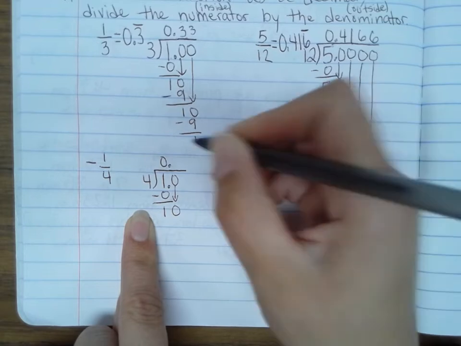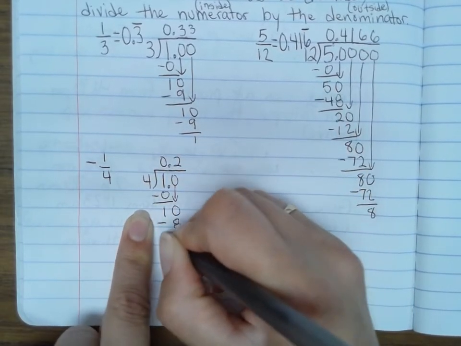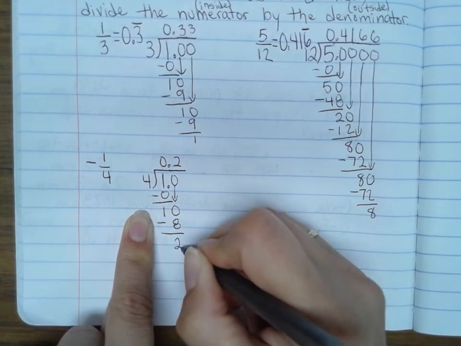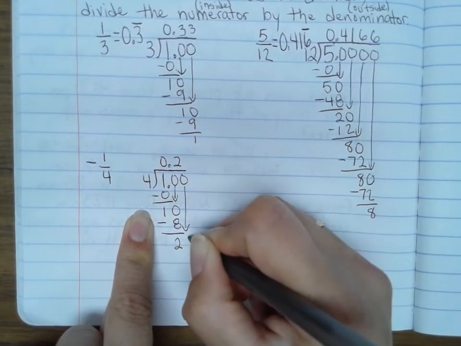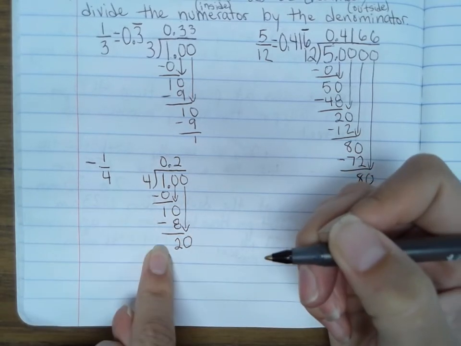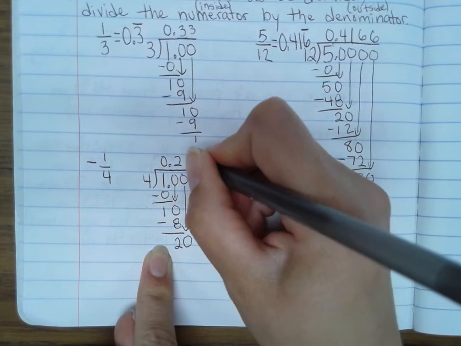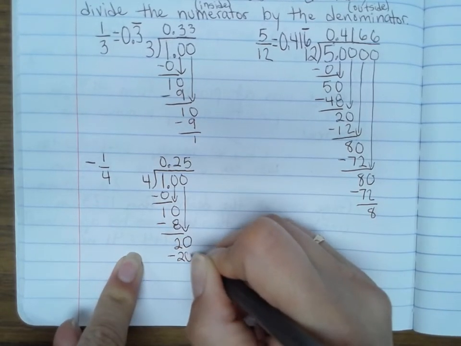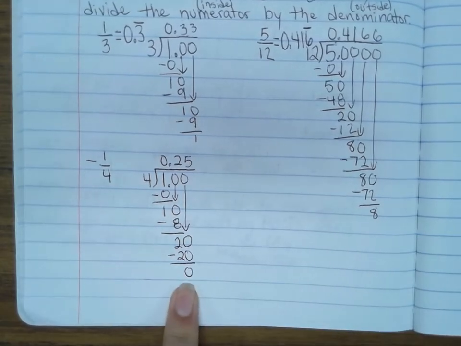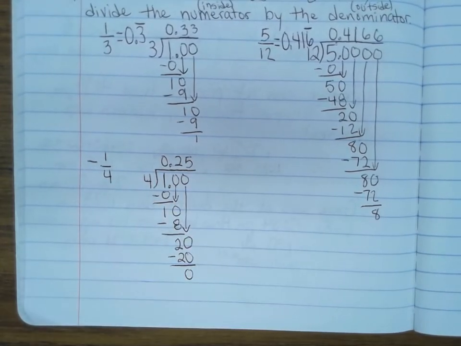4 will go into 10 2 times. 2 times 4 is 8. Subtract 8, I get 2. Annex a 0, bring it down. 4 goes into 20 how many times? 5. 5 times 4 is 20, so I'm going to subtract 20 from 20, and I'm left with 0. Okay, because I'm left with 0 and I have no other numbers to work with, I'm done.